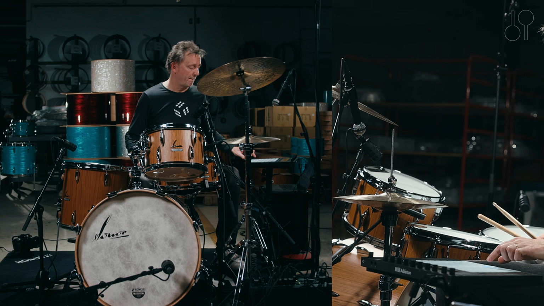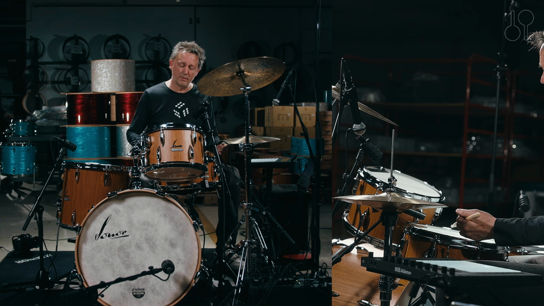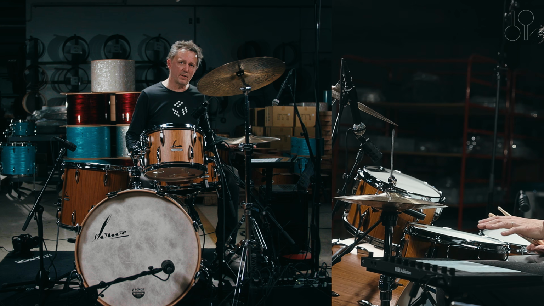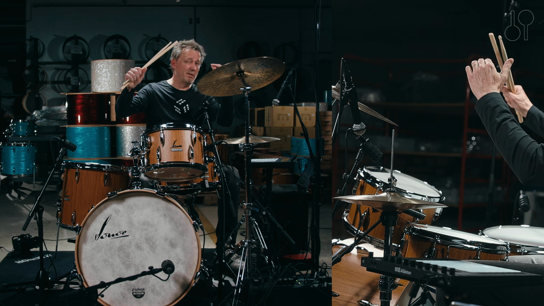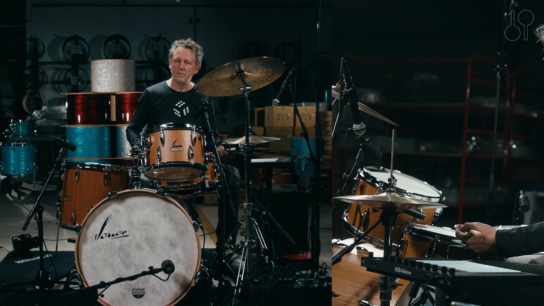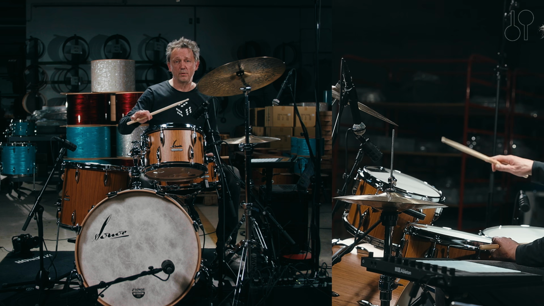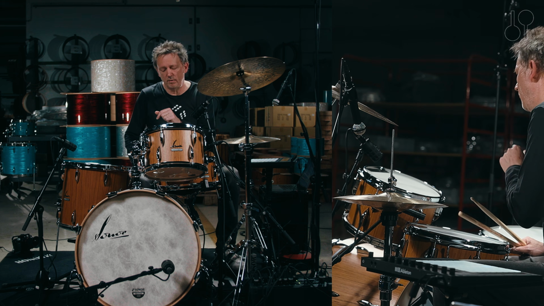Second group. Ba-dum-da-do, ba-dum-da-do. But this group is a little bit softer than the first group. Last four notes are repeated.